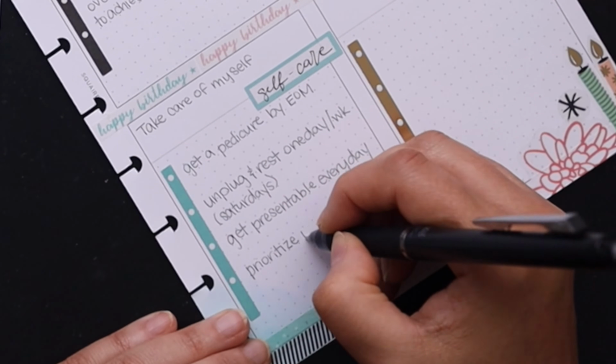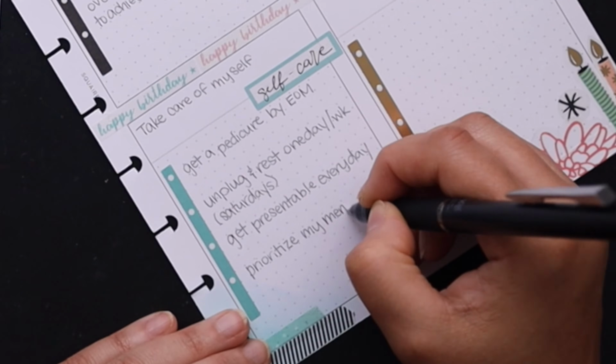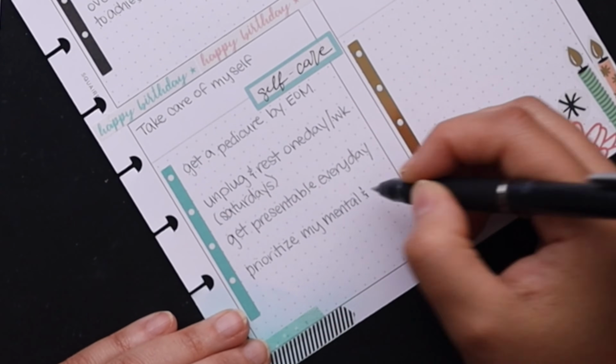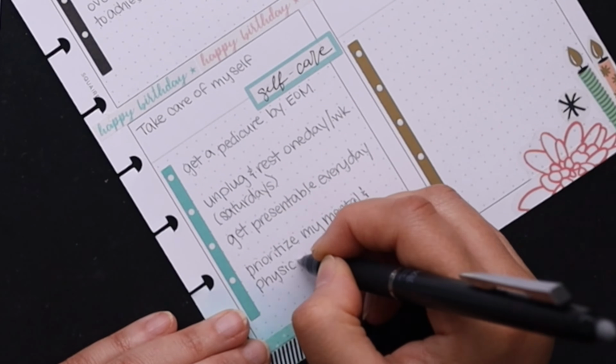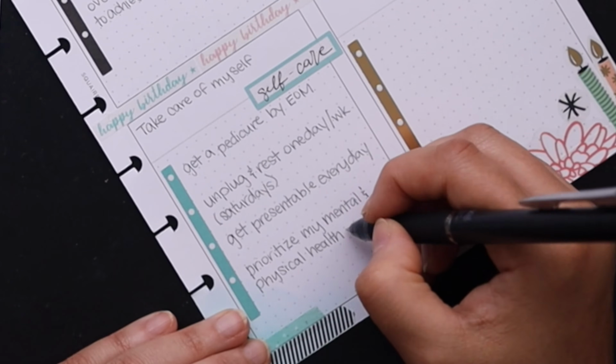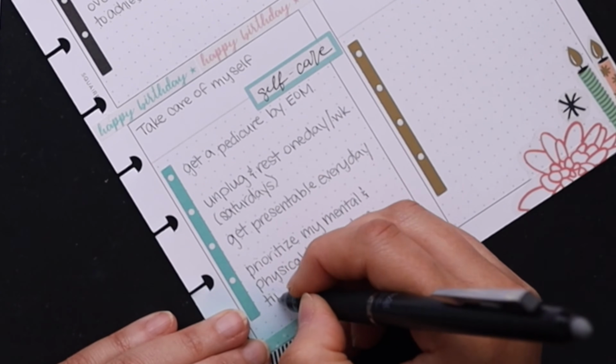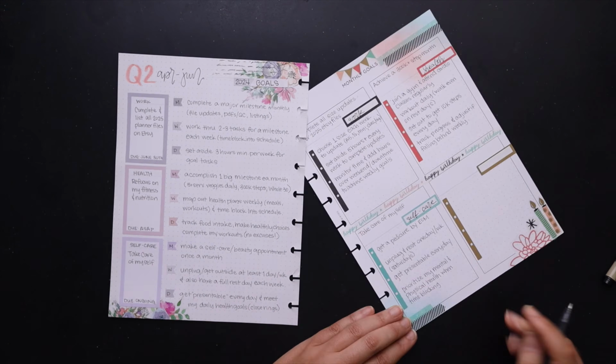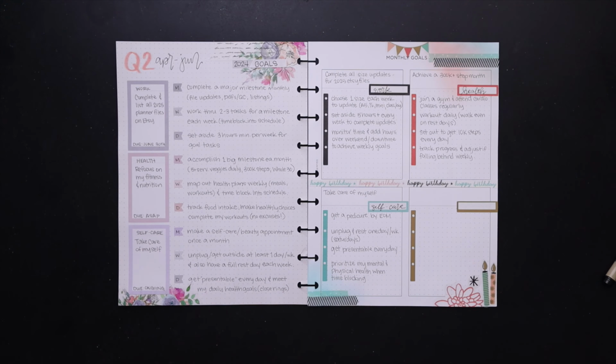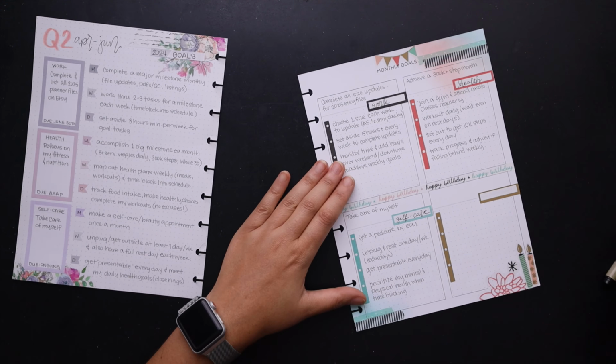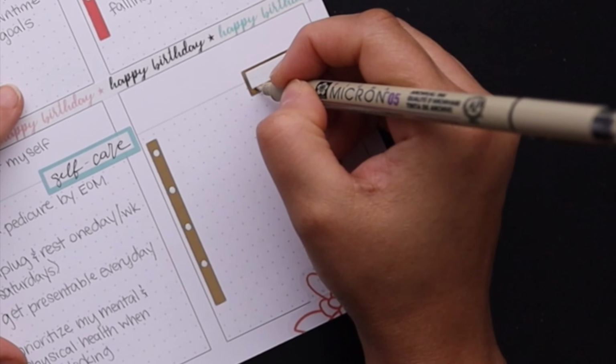And then I'm also going to work to get presentable every day, even though I don't see anybody on a regular basis. I do want to keep that going and then also to prioritize my mental and physical health through time blocking. So I'll show that in a minute, how I take that and put that into my schedule.